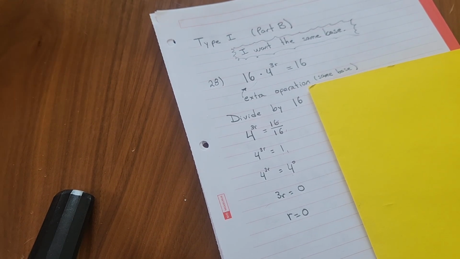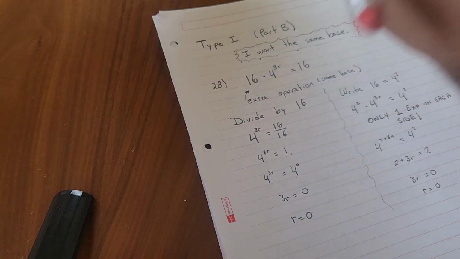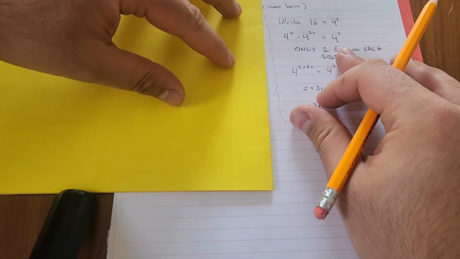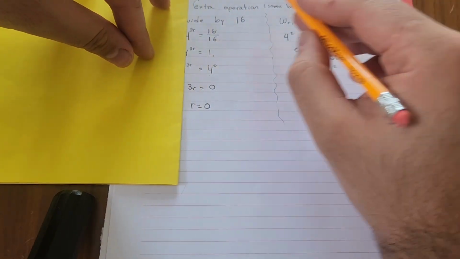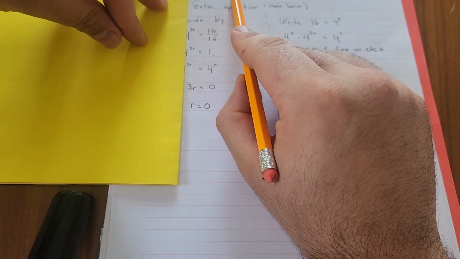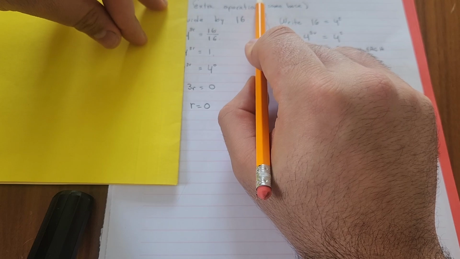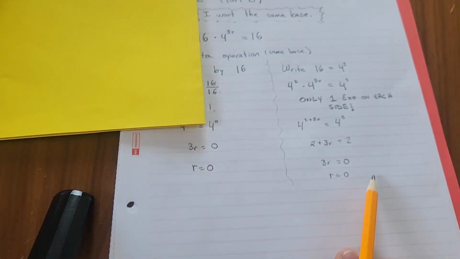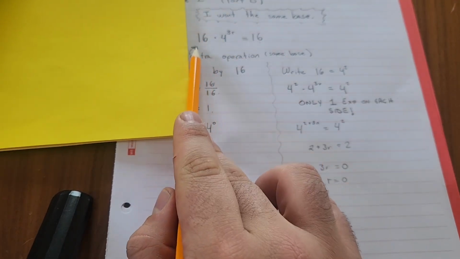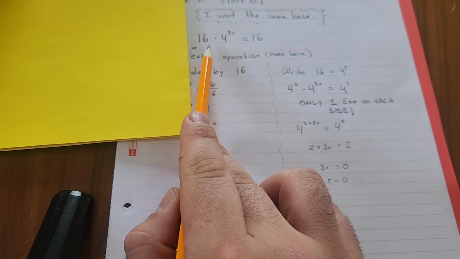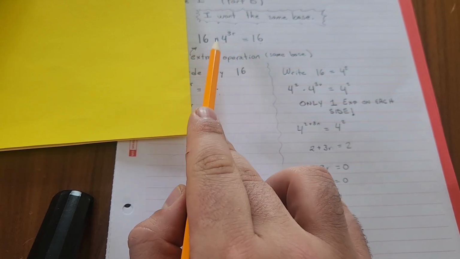There is another. Because the 16 is in the same base, my equation is 16 times 4 to the power of 3r equals 16. Because this is my equation, I can write it all in the same base.